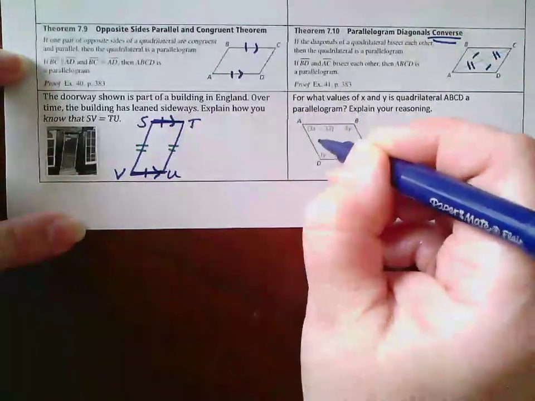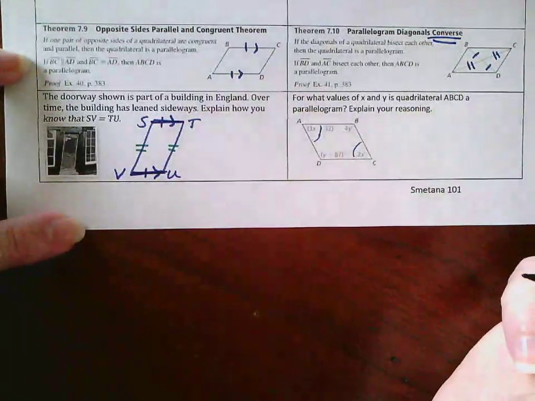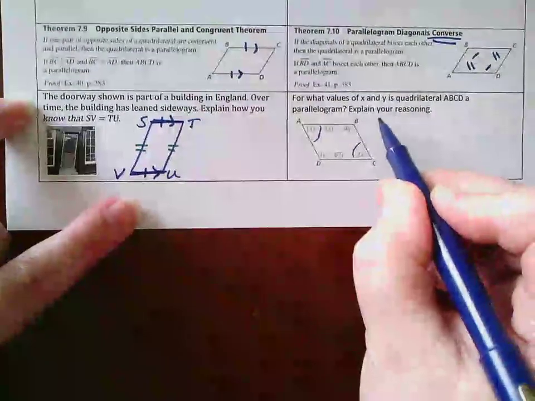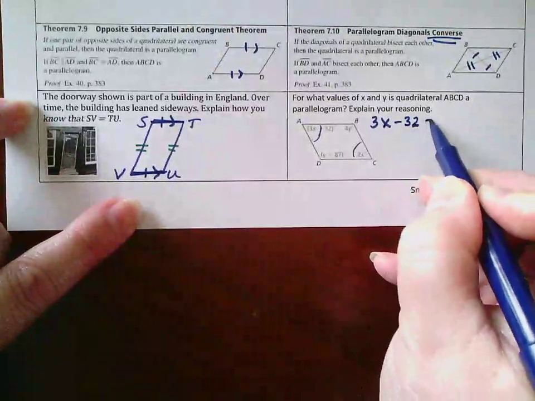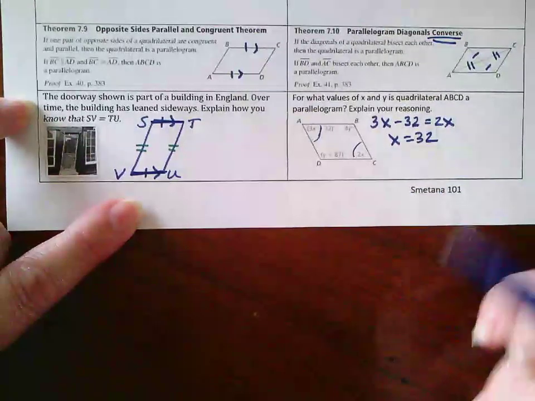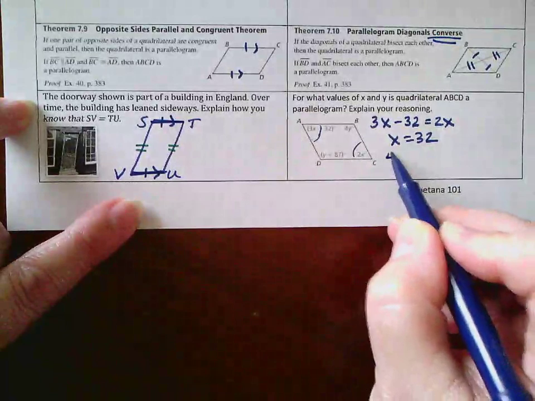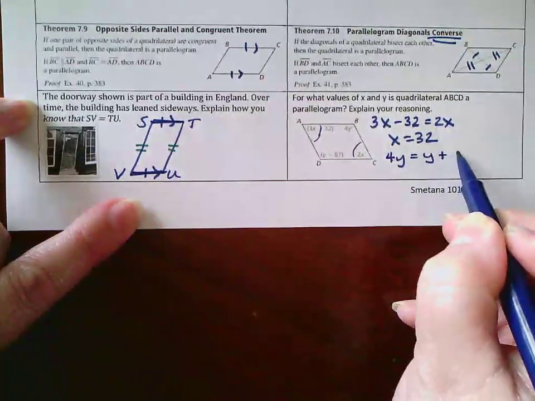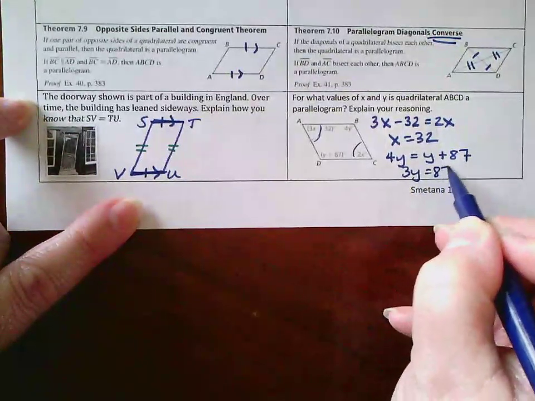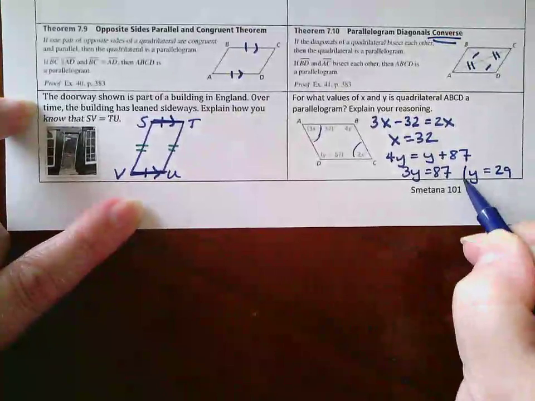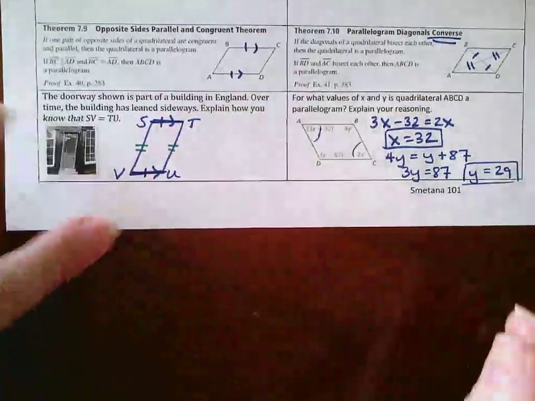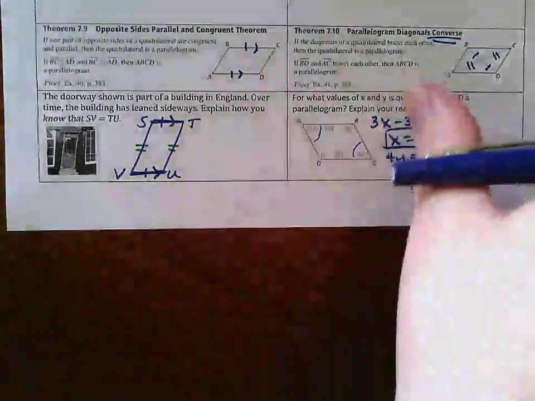For what values of x and y is the quadrilateral a parallelogram? Remember that we have to consider opposite angles being congruent. So to solve for x and y, I would set it up as 3x minus 32 equals 2x, and I get x equals 32. And then for y, 4y equals y plus 87. Subtract the y, and you get 3y equals 87, and therefore y equals 29. So for x equals 32 and y equals 29, this is true because the opposite angles are congruent.